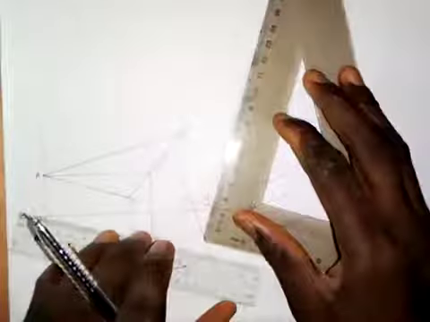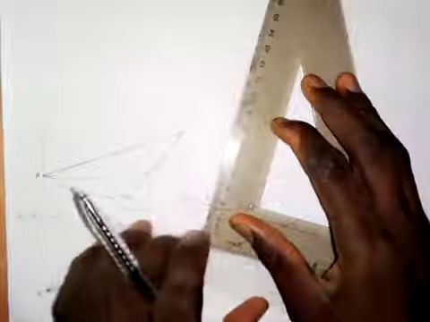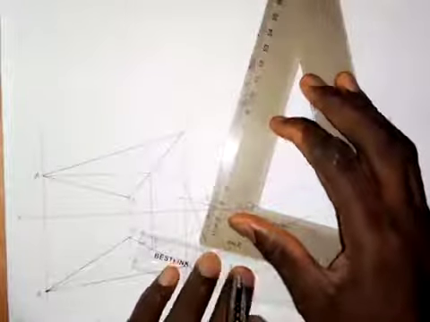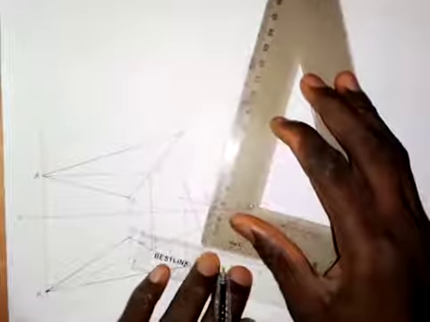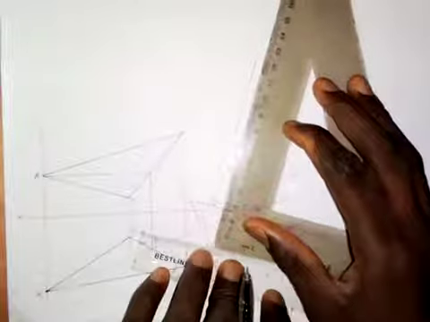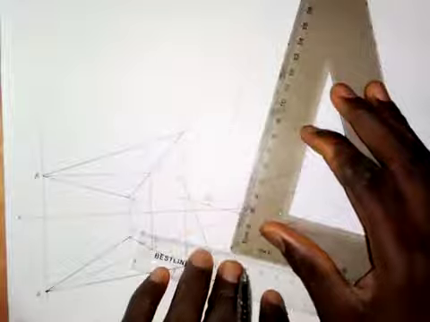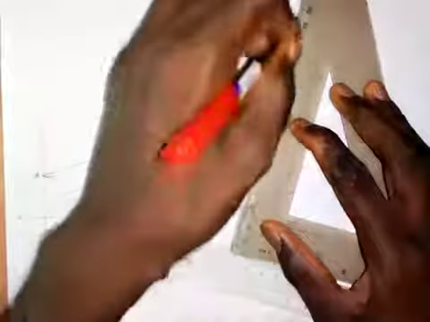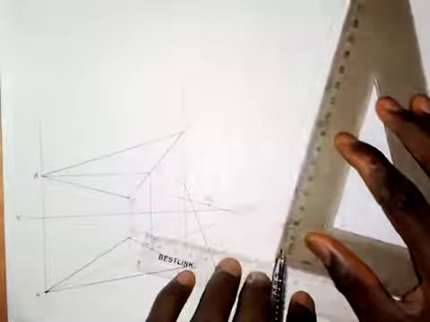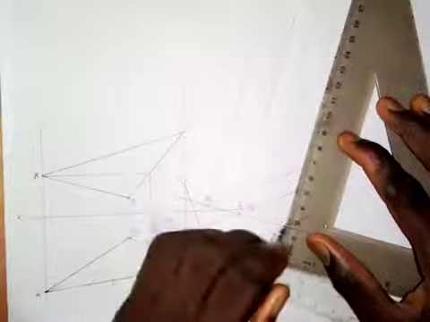Next is to make use of my set square to draw parallel lines to this. I just set my set square on this line. Then I will shift. You have to be very, very careful. Shift your point A2D2 here, and I will draw like this. Then again, from here I will shift to point C2 and I will draw. All right, all these lines are perpendicular to this auxiliary elevation.